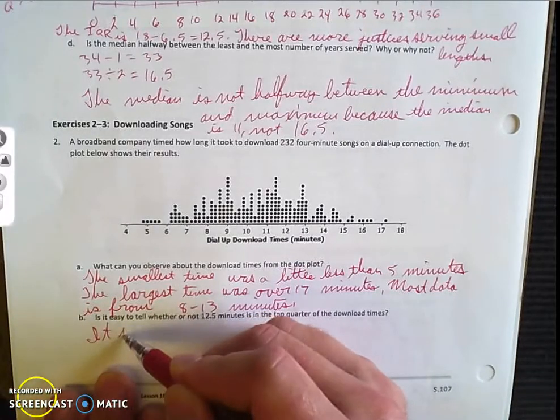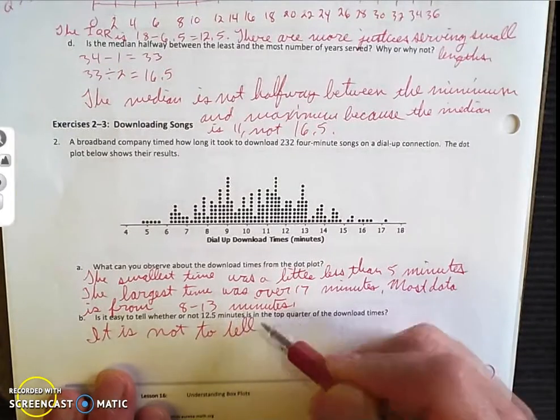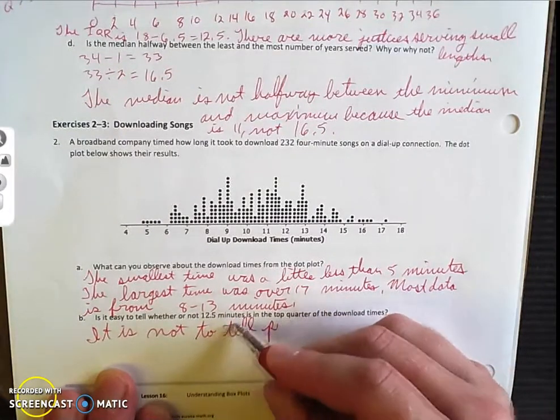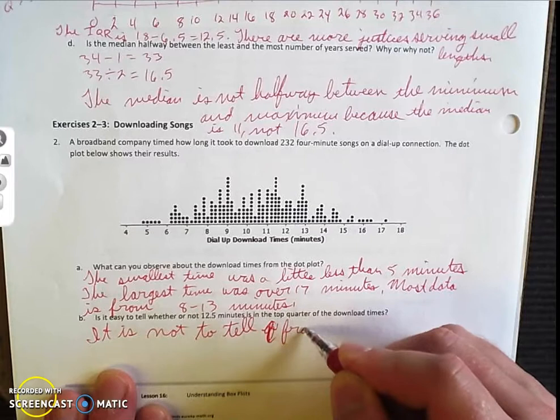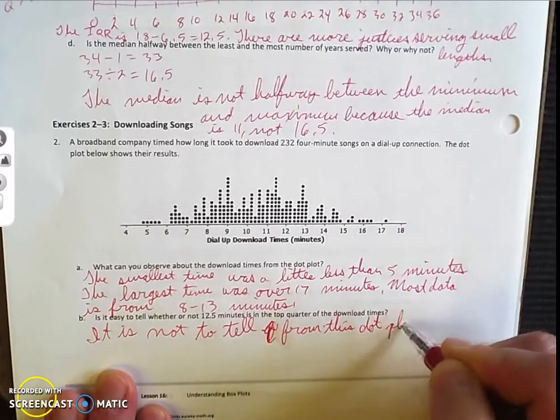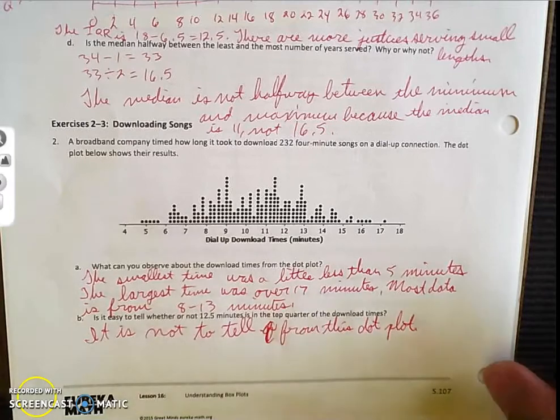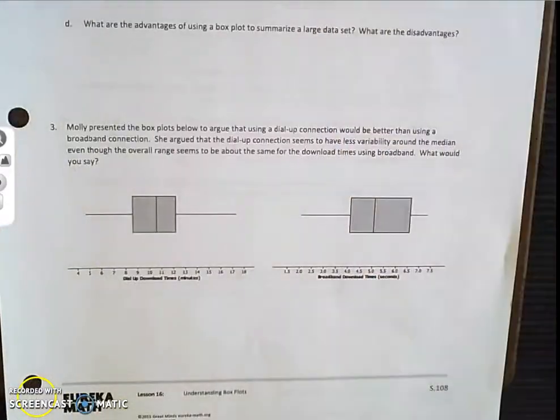Okay, so it's not easy. So what we have to do is go to our dot plot in order to have a better understanding of where each of these quartiles are located.